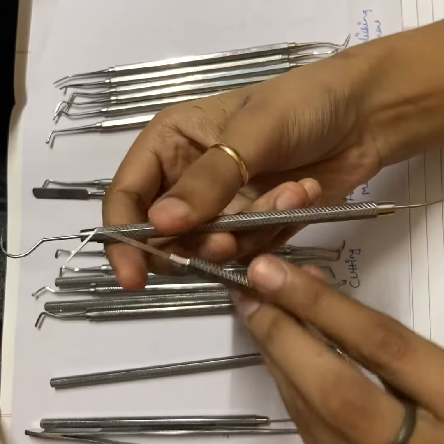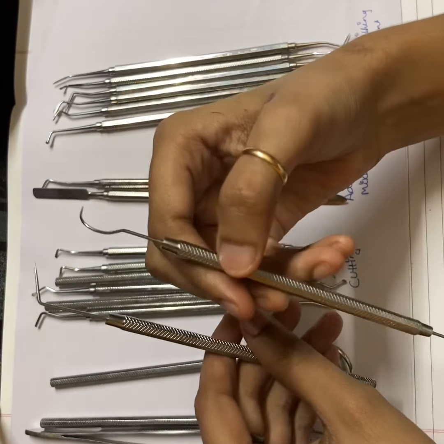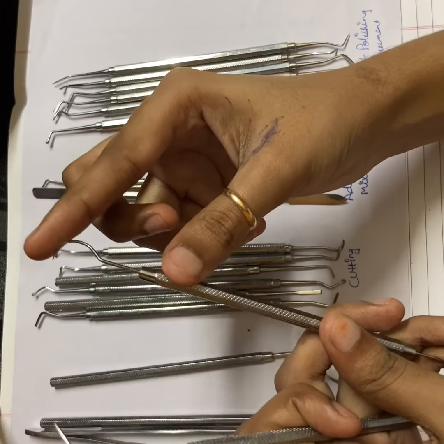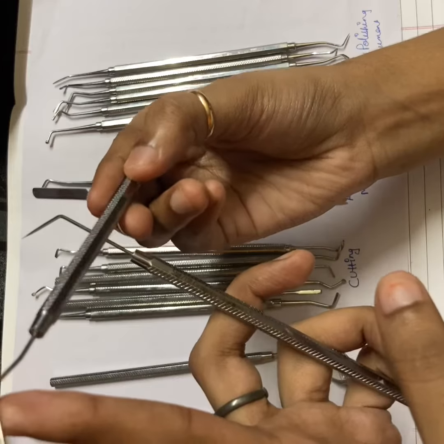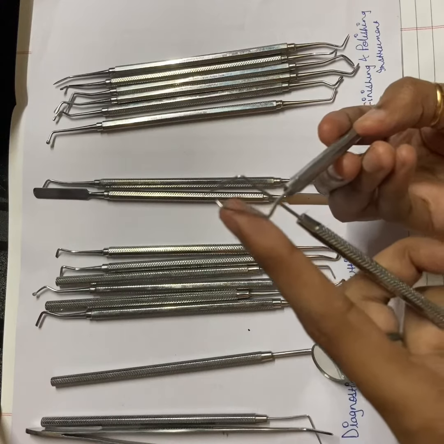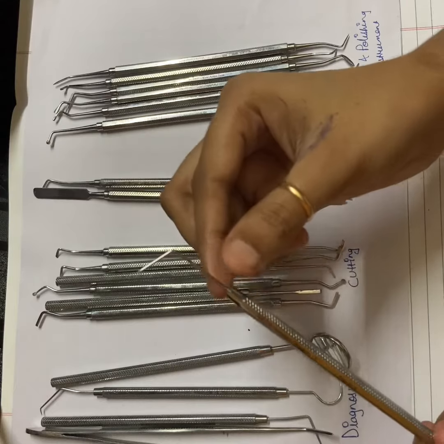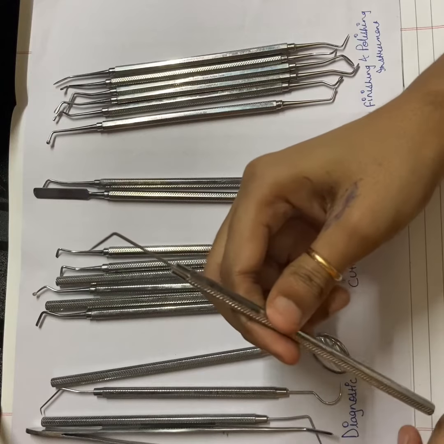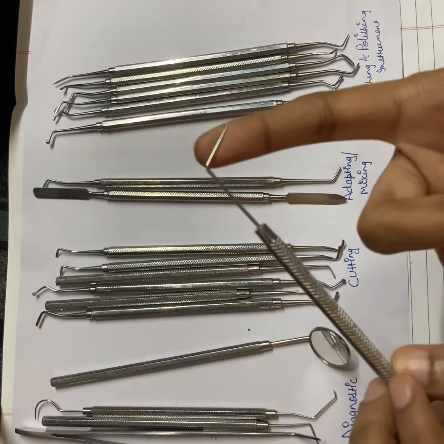Explorer: we have two explorers in the kit. This one is straight explorer and this one is arc explorer. These have the specification number 23 and the other end has the specification number 17. Explorer has handle, shank and the exploring tip. This is straight explorer. Explorers are used to detect caries.